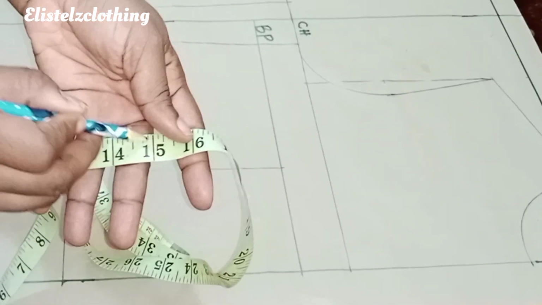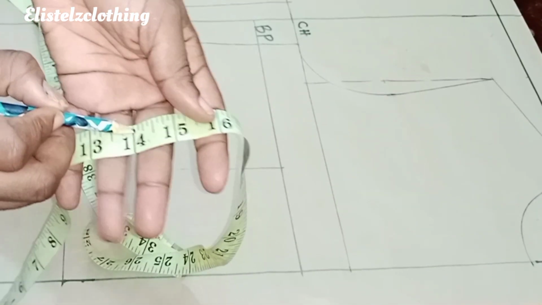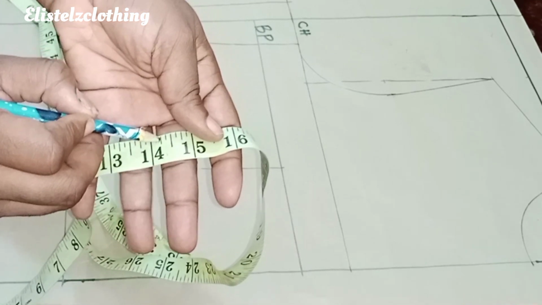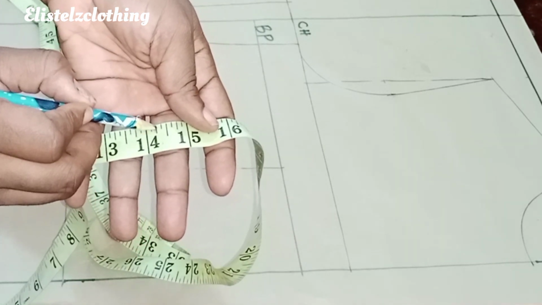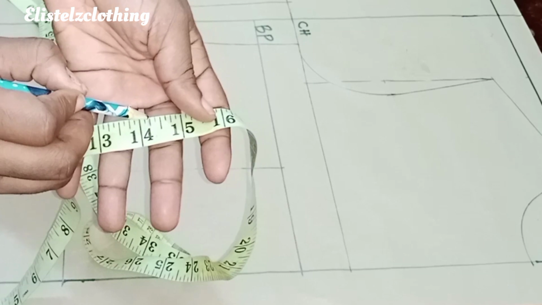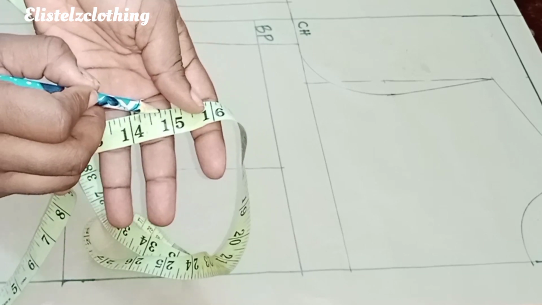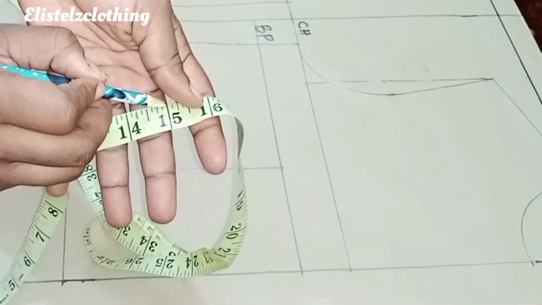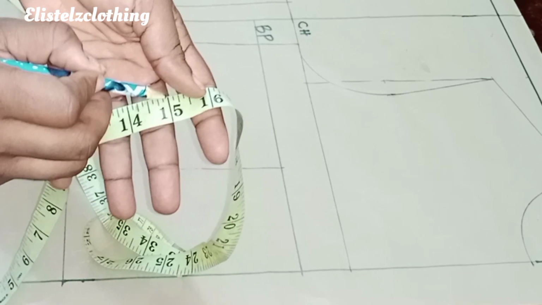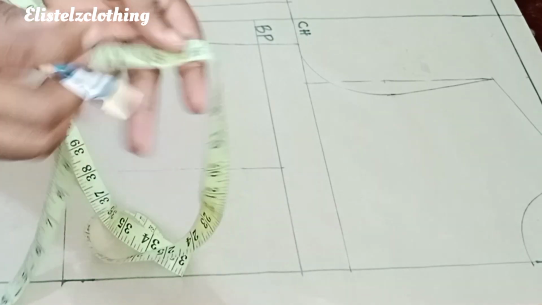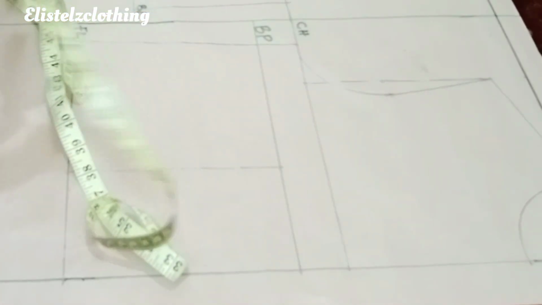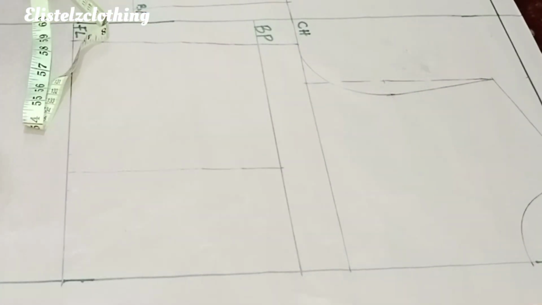From here to here is 1 inch, okay. So from here to this first long mark is 0.25. To this point is half an inch, to this point is 0.75, and to this other major line is 1 inch. So this is how to read your tape. All right, now let's proceed.